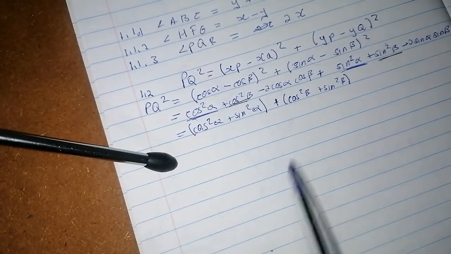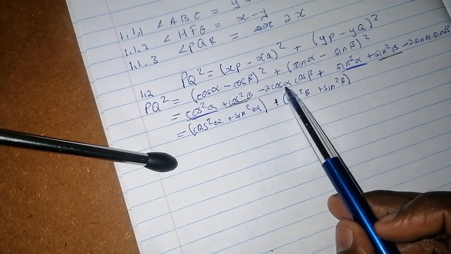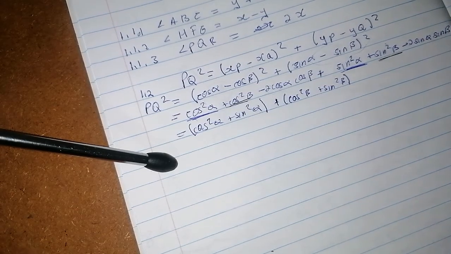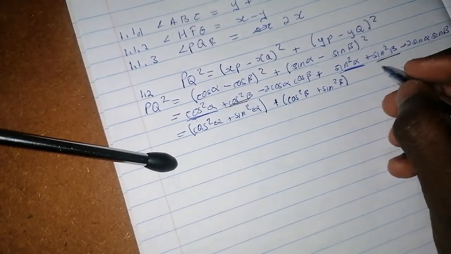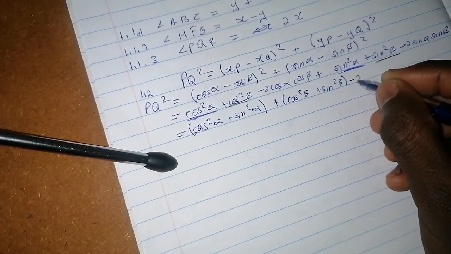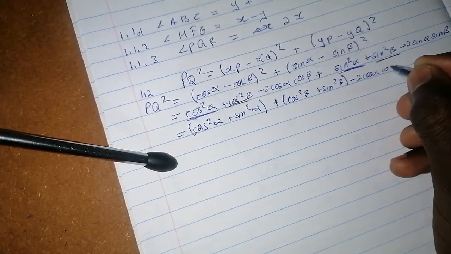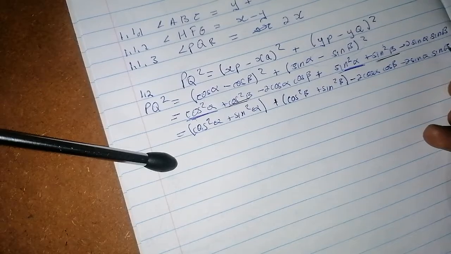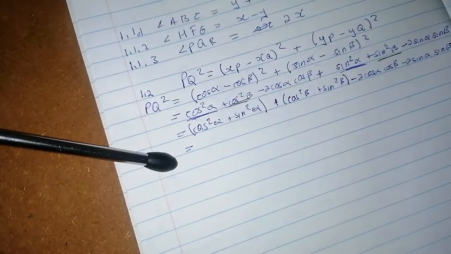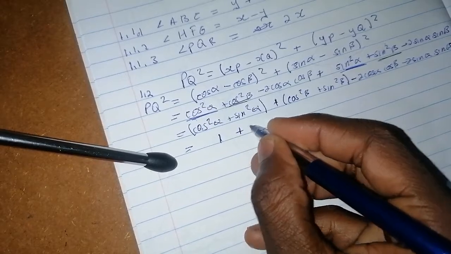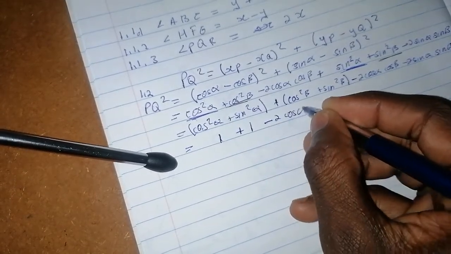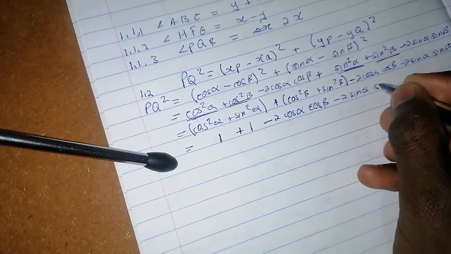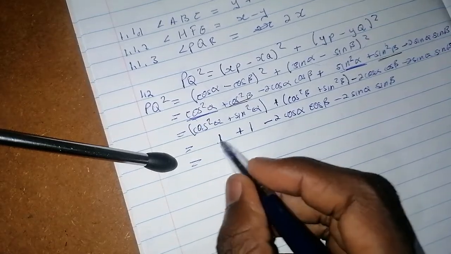Okay, we then got those, and then more minus 2 cos alpha cos beta minus 2 sine alpha plus sine beta, right? Okay, so we can say minus 2 cos alpha cos beta minus 2 sine alpha sine beta, right? So what do you have here? The 1 also plus 1 minus 2 the cos of alpha, the cos of beta minus 2 the sine of alpha, the sine of beta.